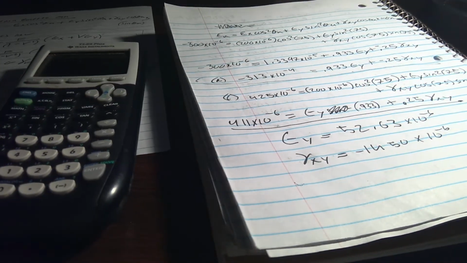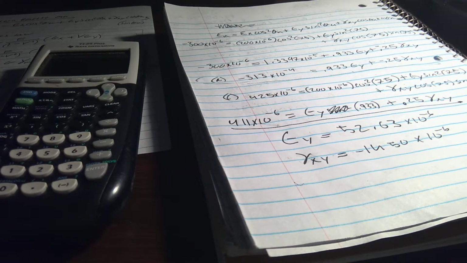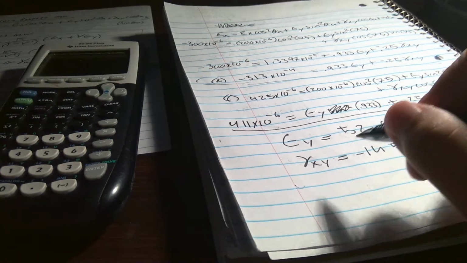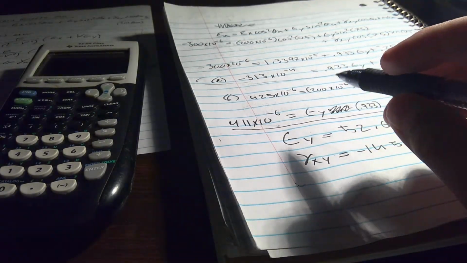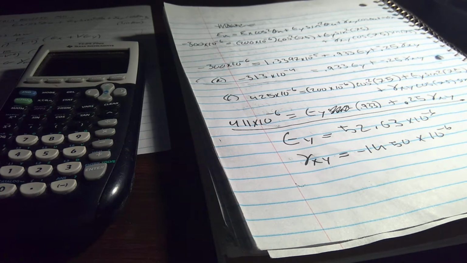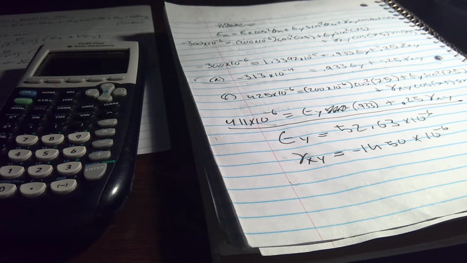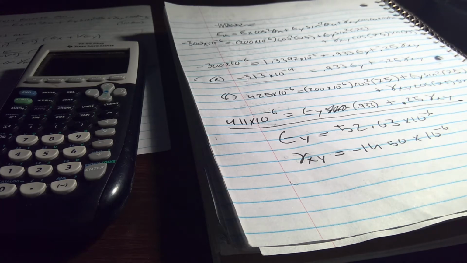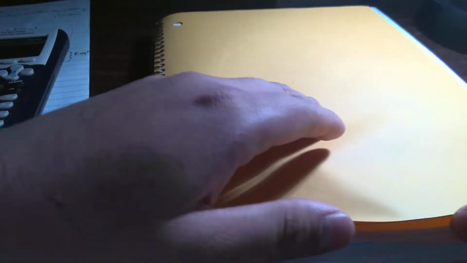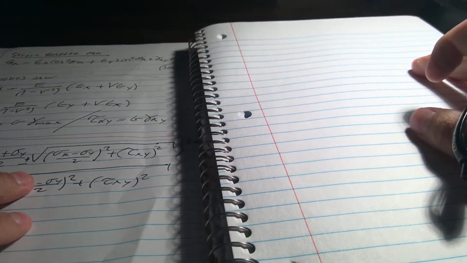Let's see, next step. So now we have our gamma xy and our epsilon y. We now calculate for sigma x and sigma y using Hooke's law. I have my Hooke's law equation right over here. So let's just calculate.